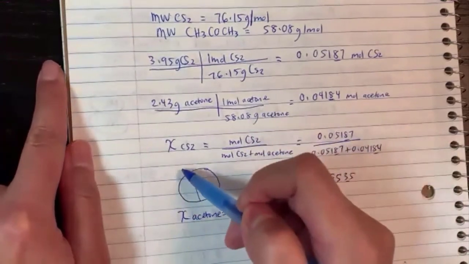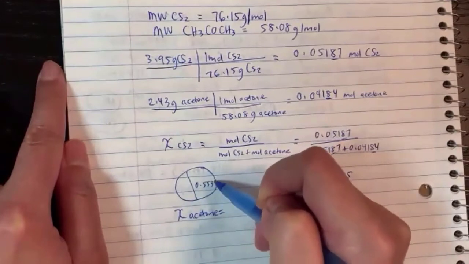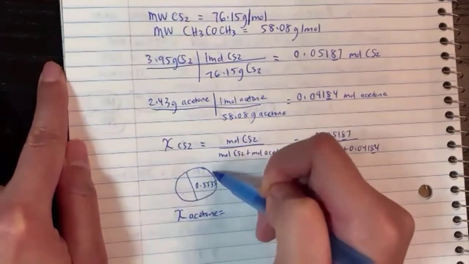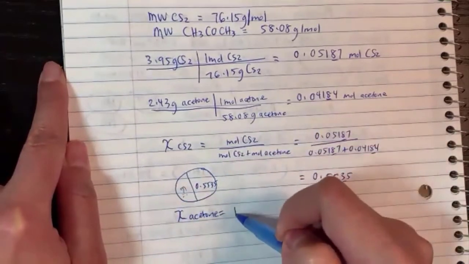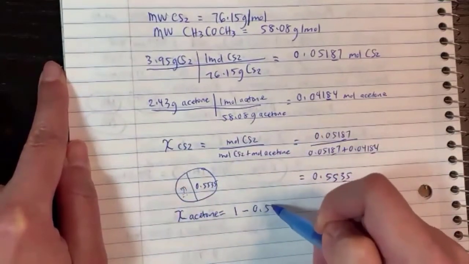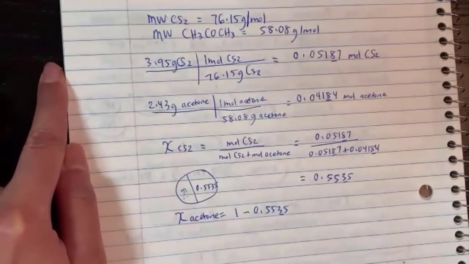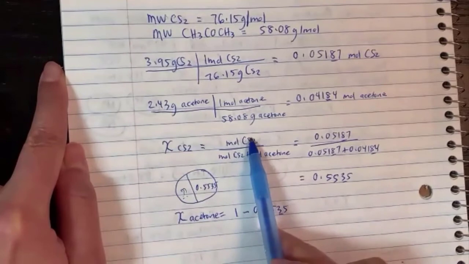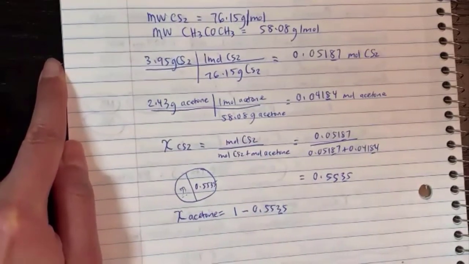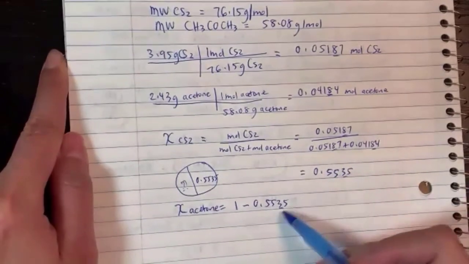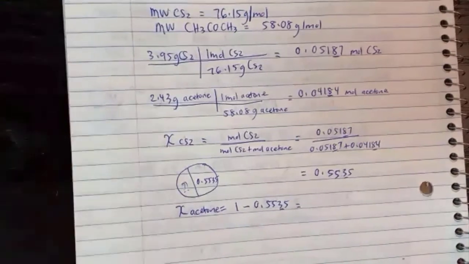So if this was 0.5535 and the total is 1, how much is this portion? This would be 1 minus 0.5535. Agree? That's a shortcut. Now you could have done moles of acetone over moles of CS2 plus moles of acetone. You get the same number. But sometimes you just subtract and you get the same answer. So just an idea there. You can do that.